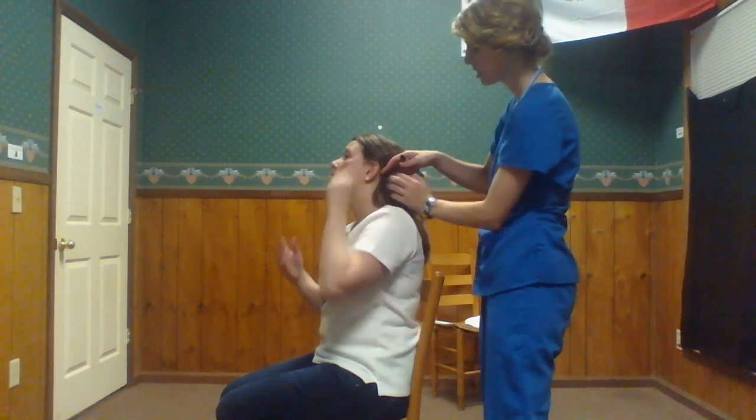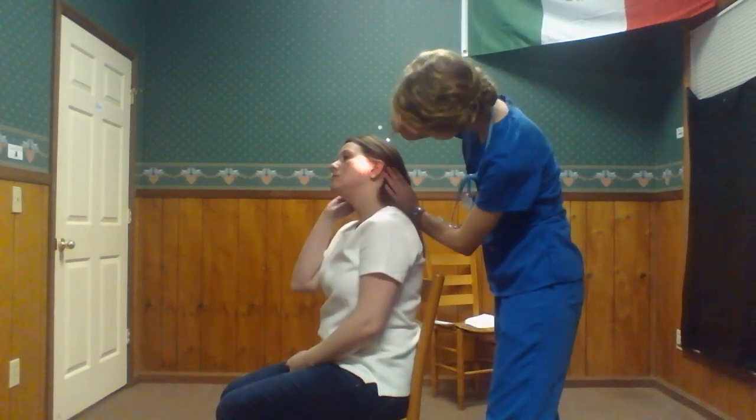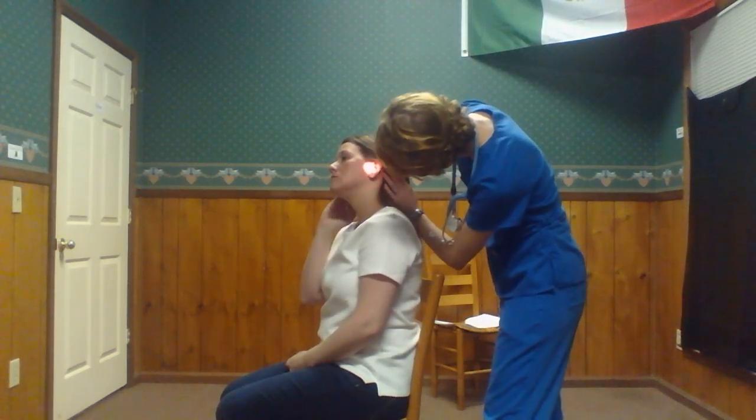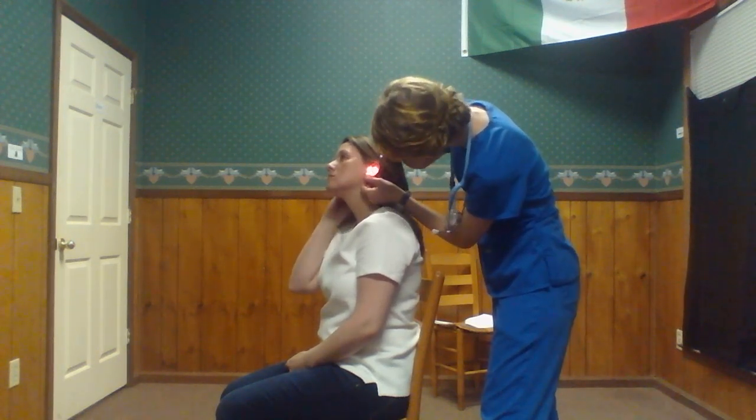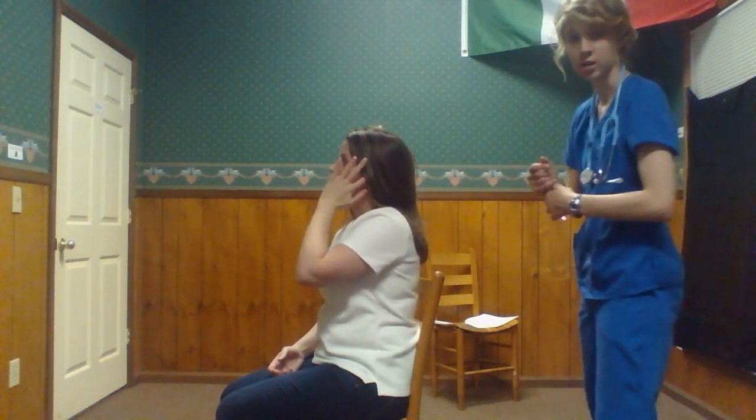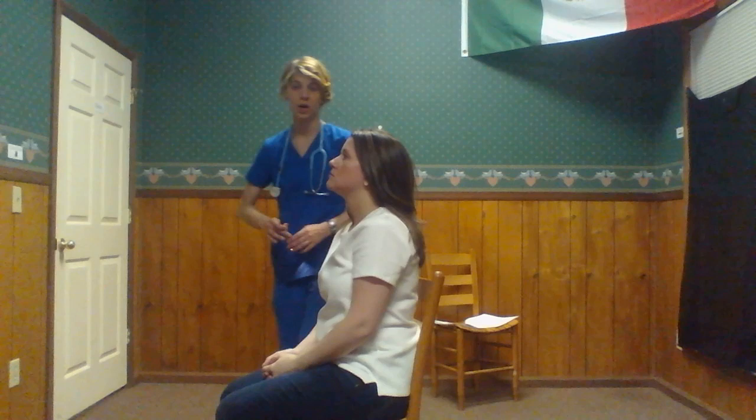Now I'm going to do the same for this side, looking to see if there are any abnormalities, any objects in your ear, no swelling, no drainage. Everything looks good. Now I'm going to ask Ms. Smith to perform the whisper test. We've done this before, and she's not able to hear anything, but just for the sake of this assessment, I will go ahead and do that. All right, I'm going to whisper the words, and I'll tell you what I've whispered.